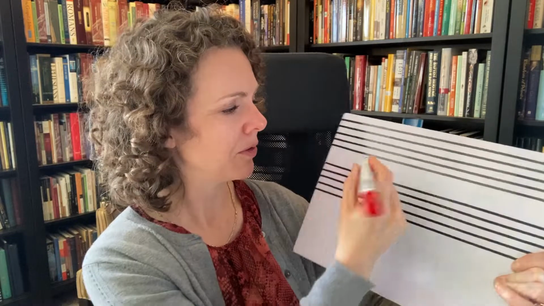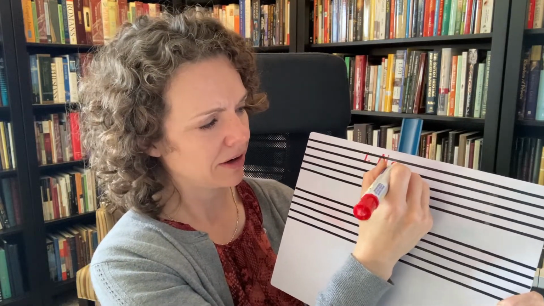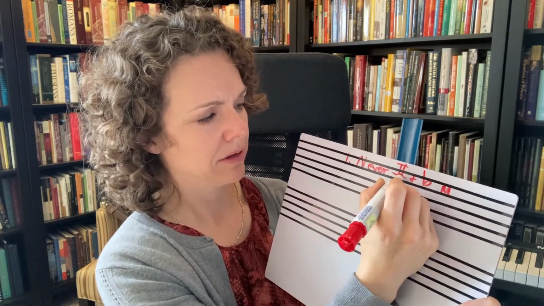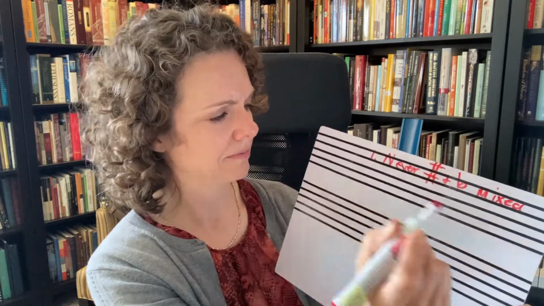So these rules help you know that it will always be the same. There's a couple things to remember: there are never sharps and flats mixed. It will only be sharps or only be flats.